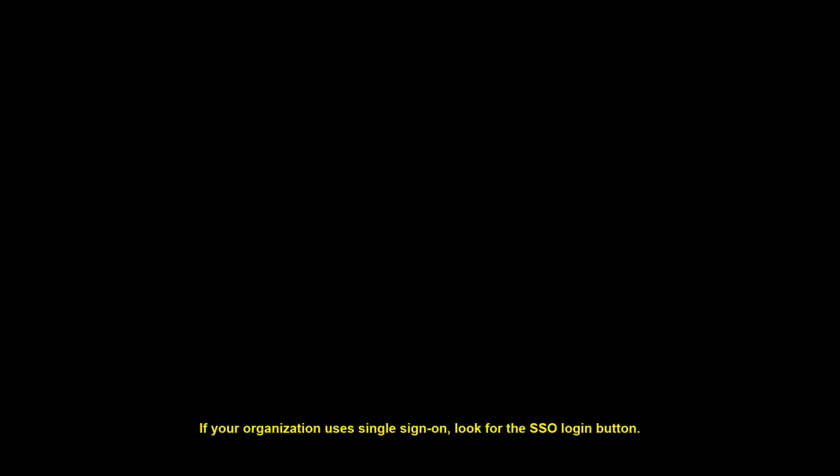If your organization uses single sign-on, look for the SSO login button. Click on the SSO login button, if applicable. Once you've entered your credentials, click the login button. Wait a moment for the system to process your request.